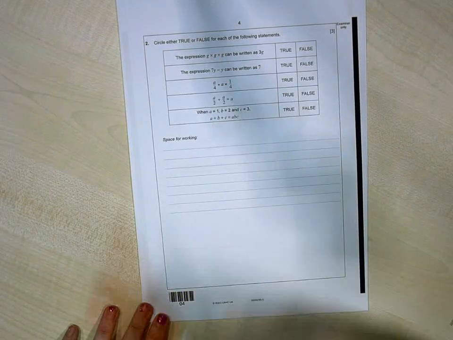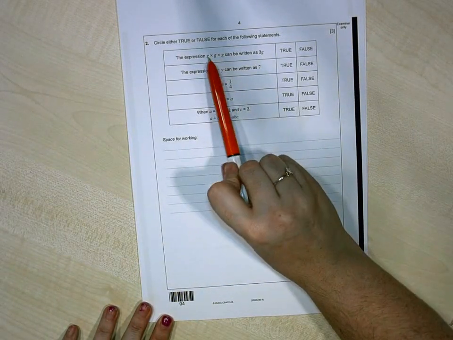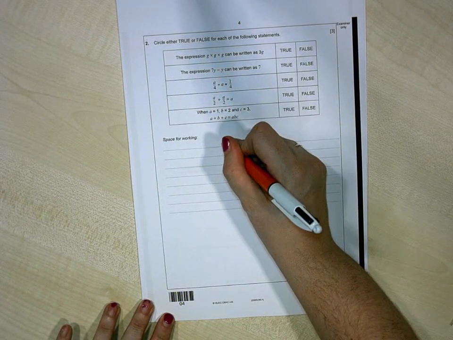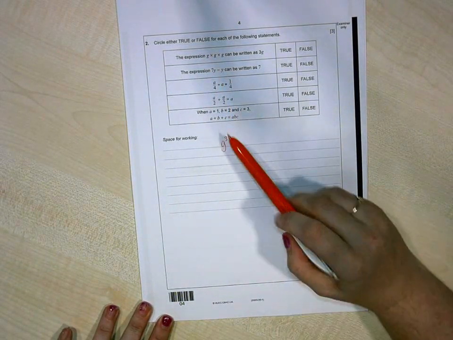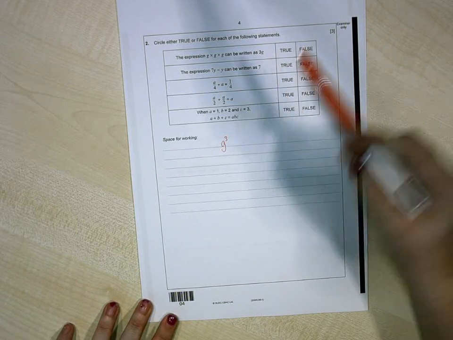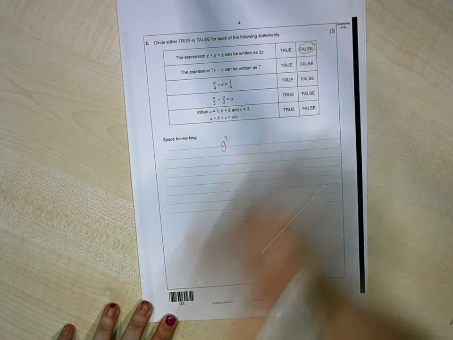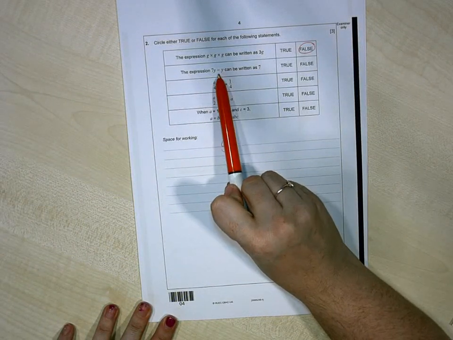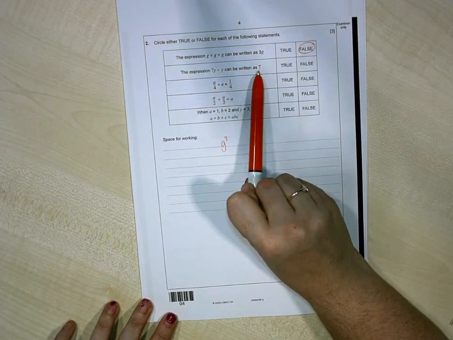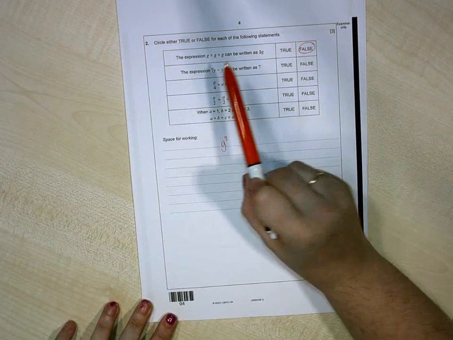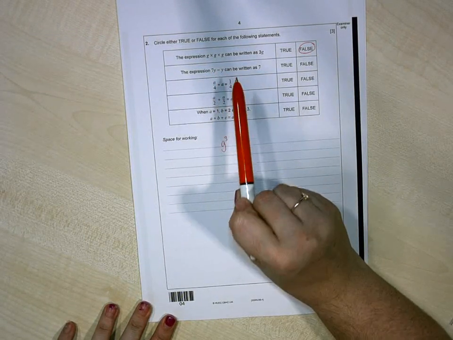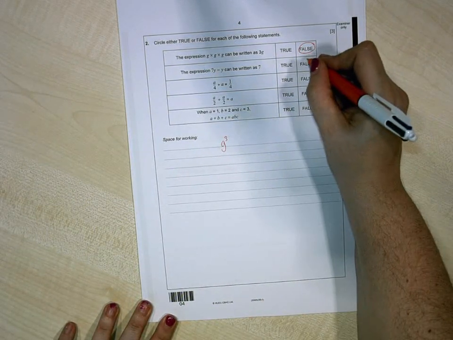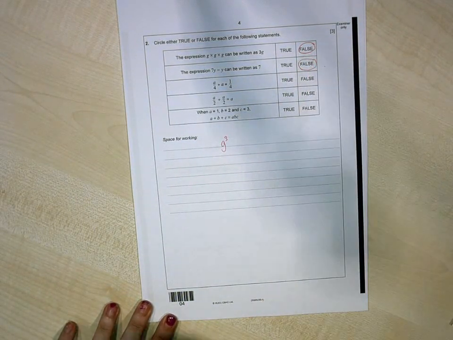Now, when we multiply a letter, that gives us an index. So that would actually become G cubed. G cubed is not the same as 3G, so that is false. Okay. The expression 7y take away y can be written as 7. Well, if I did 7y take away a y, my answer would be 6y. So the answer to that is false.